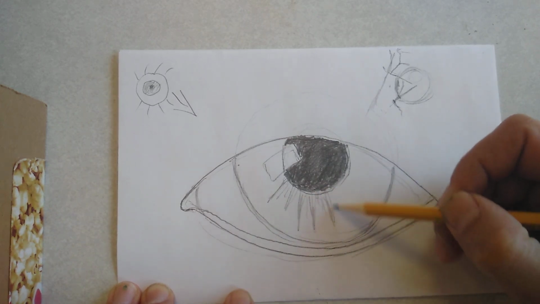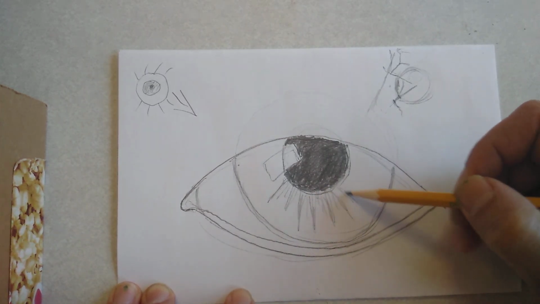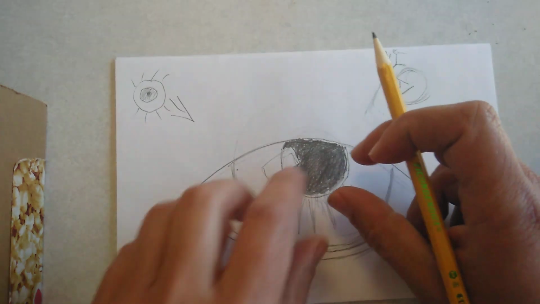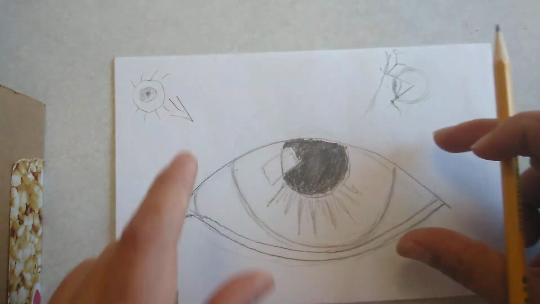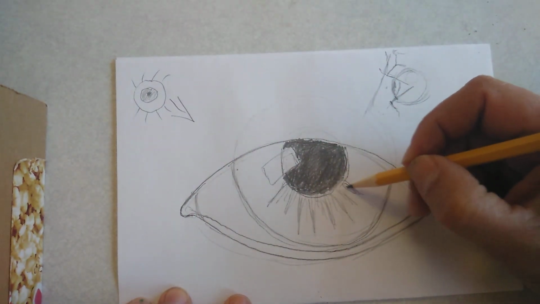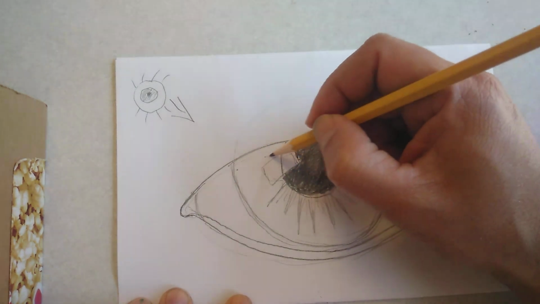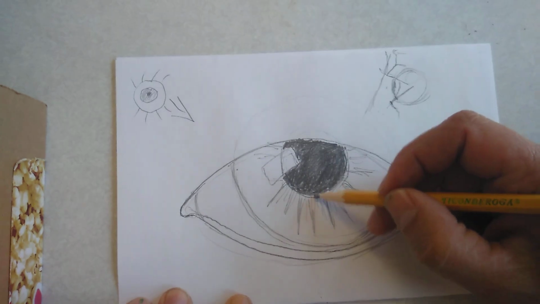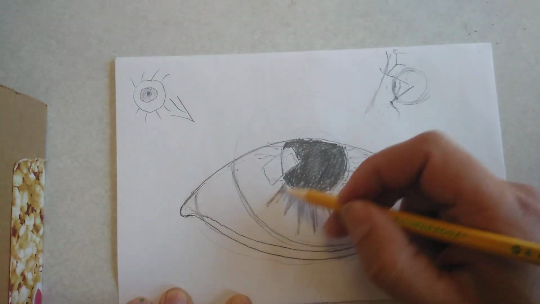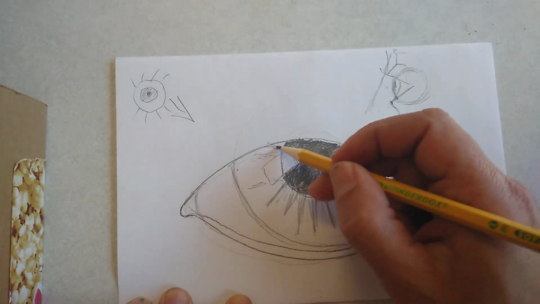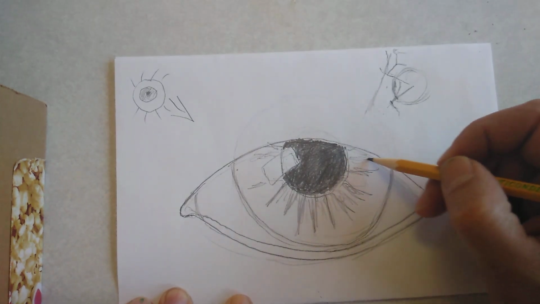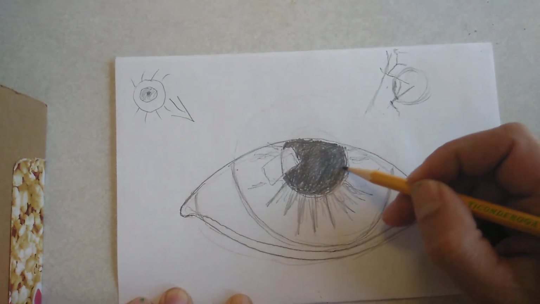It's the muscle, and it's making your pupil open and close, right? So this thing expands and contracts. And you'll notice what I'm doing is putting in these little muscle tears or craters or whatever they are. I'm not sure what the medical term would be.